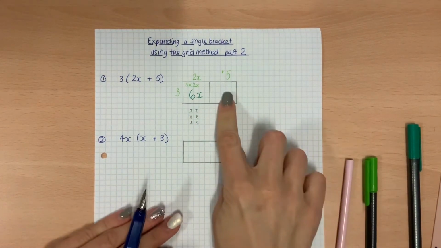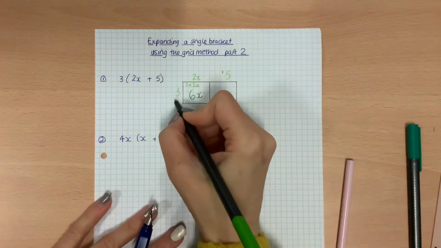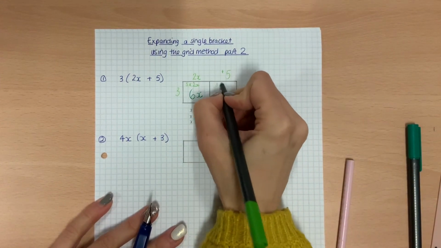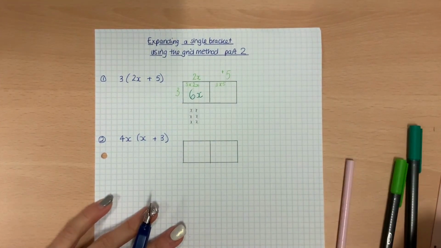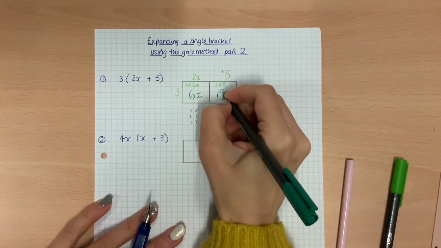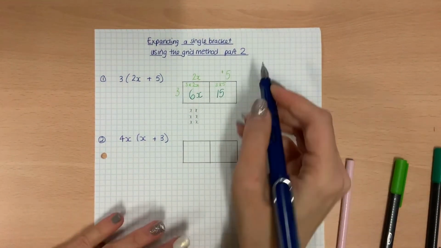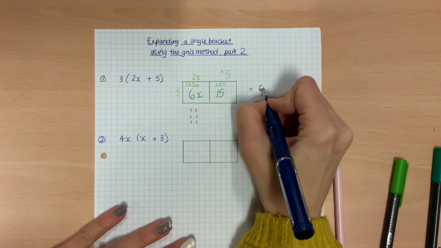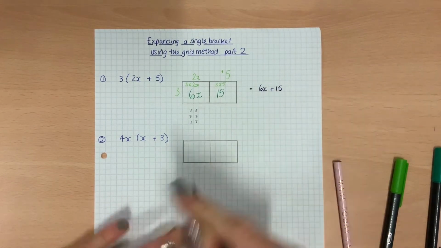And then the last part works out the same as we were doing last time. I've got 3 lots of 5, so 3 times 5, which is our 15. So we've got 6x plus 15.